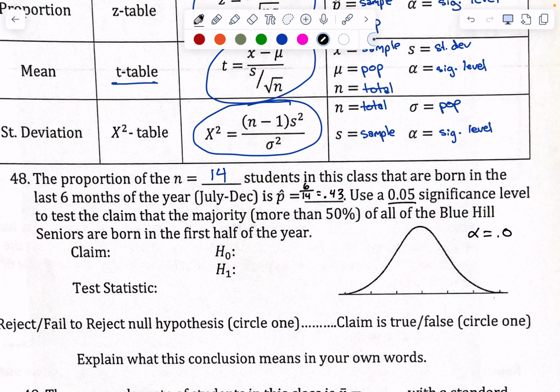Alpha, 0.05. Okay. To test the claim that the majority, which is more than 50%, is our claim. So what variable are we using down here, right? P. So the null is P equals 50% and the claim is P greater than 50%.